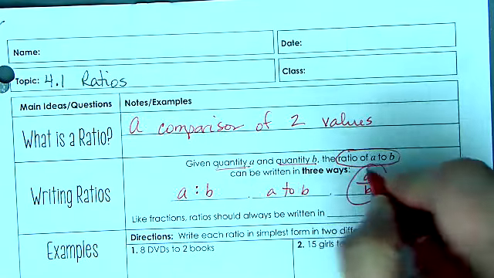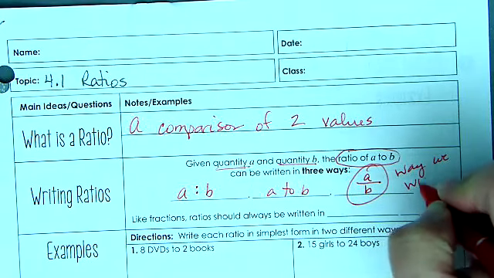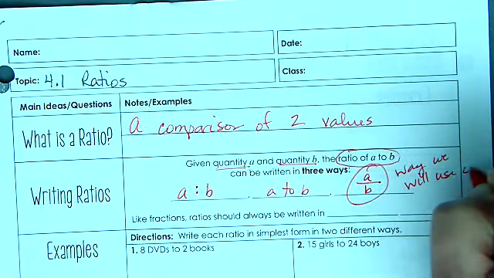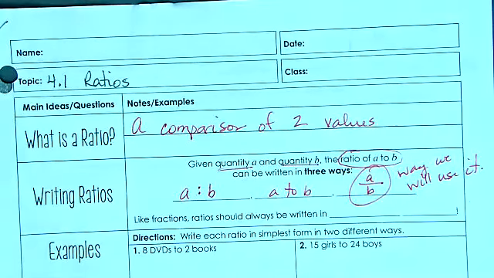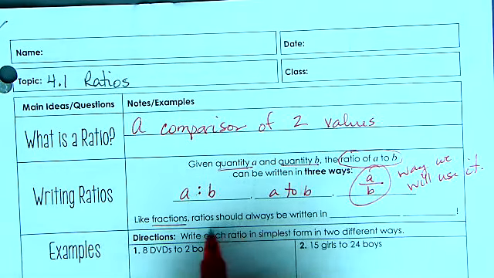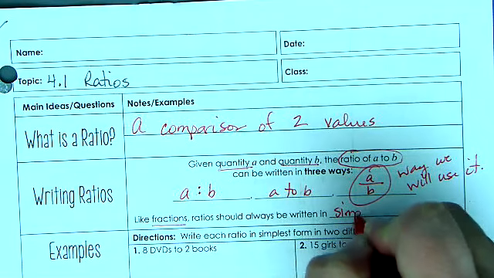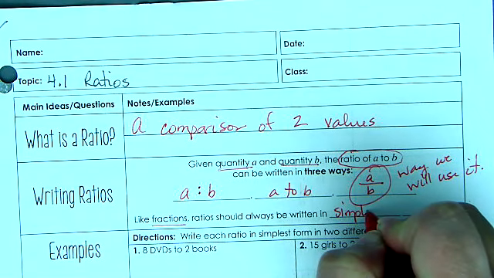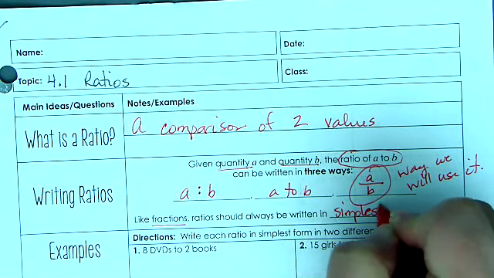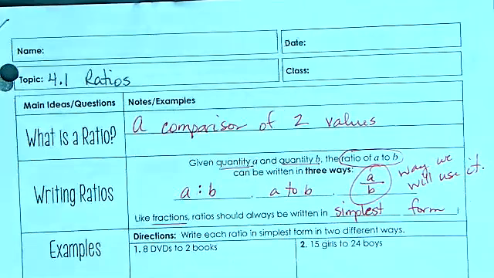Okay? This is the way we will use it. This is the way we're going to write it and use it. Like fractions, ratios should be written in simplest form. It must be written in simplest form.